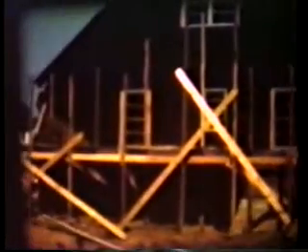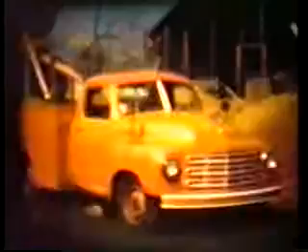Now they got the brick all up, it looks like. Yeah, that's the scaffold when they were putting the brick up. Nice truck there.